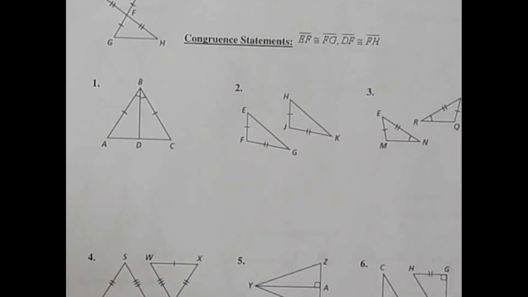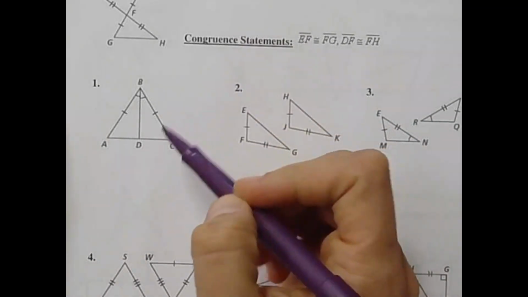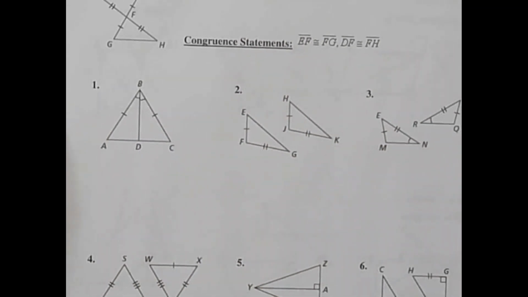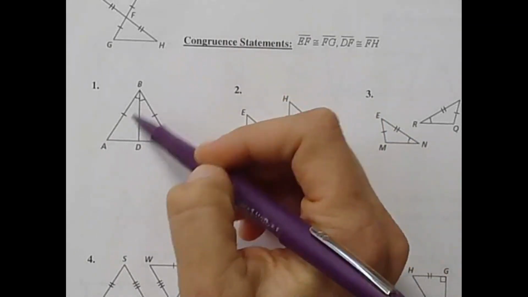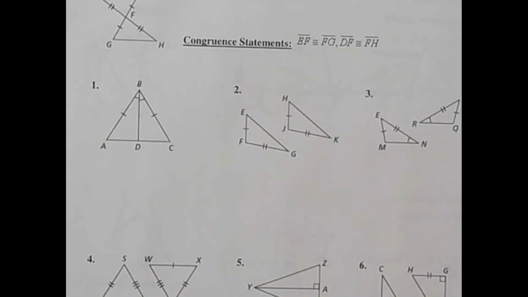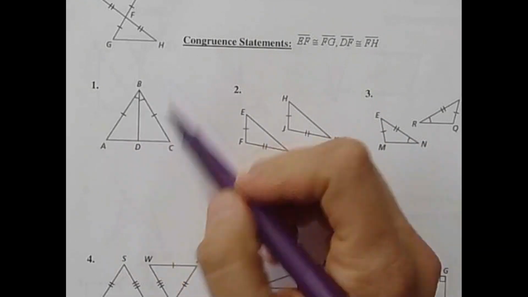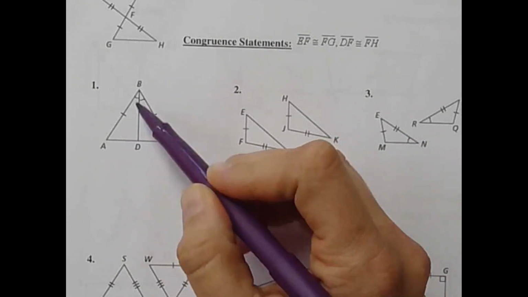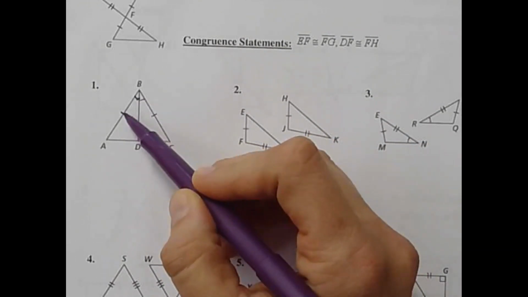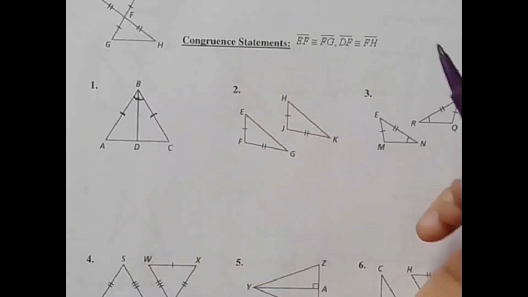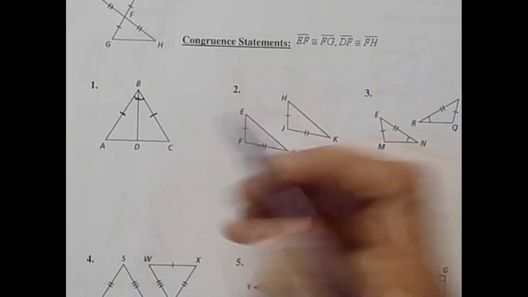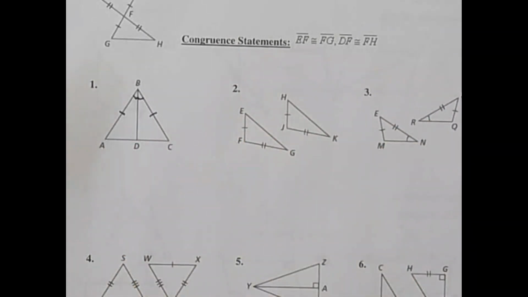All right, so after you've taken your notes on all of the different ways we can prove things congruent, you're going to work on this practice. Now, this is something you guys haven't really done before, but it's very basic. So you look at these two triangles. We have one on the left and one on the right, and sometimes there are already congruent marks on the triangles. So your job is just to list out all the pieces that they show are congruent.